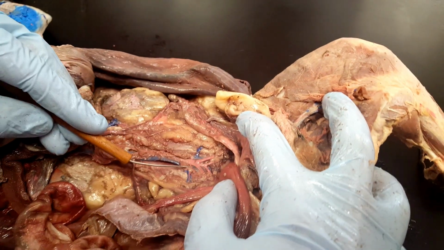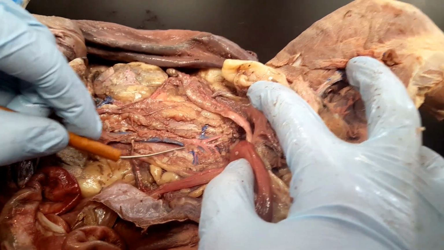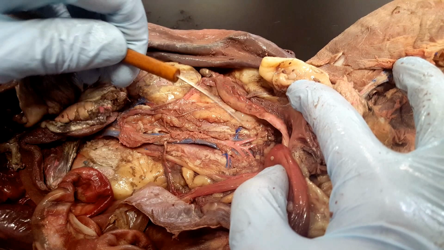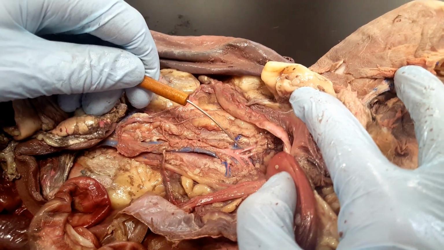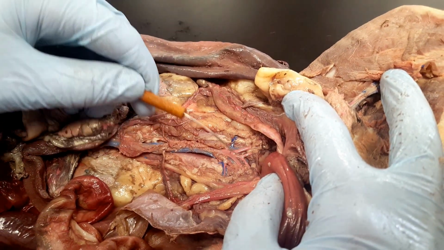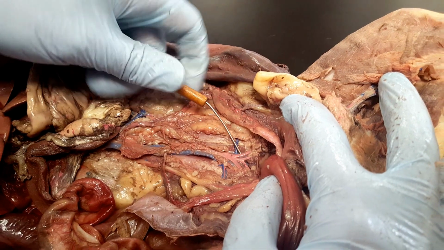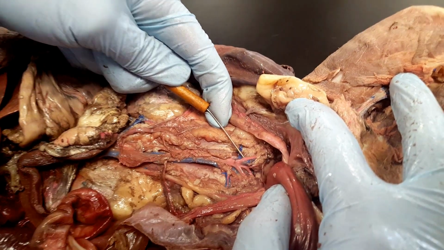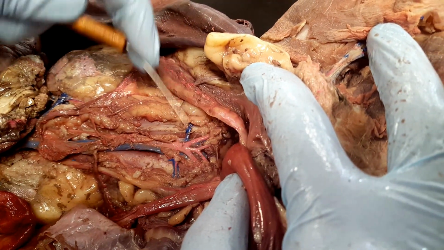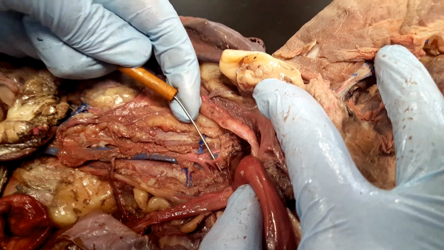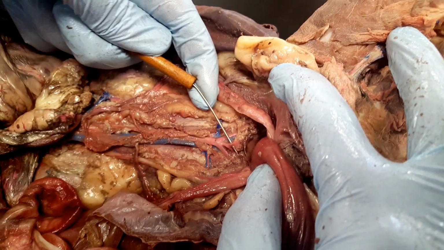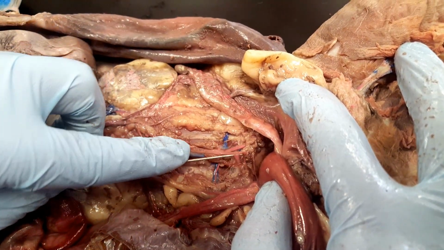What's important to note here, though, is that the abdominal aorta then splits into the external and internal iliacs, and so here is the left external iliac, and below it is the left internal, and then right external.